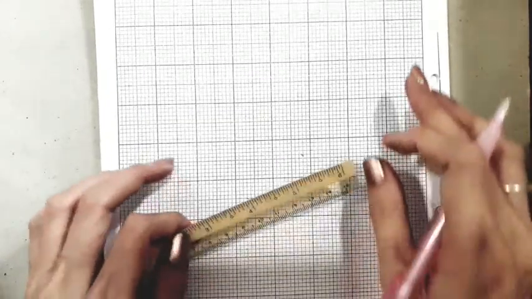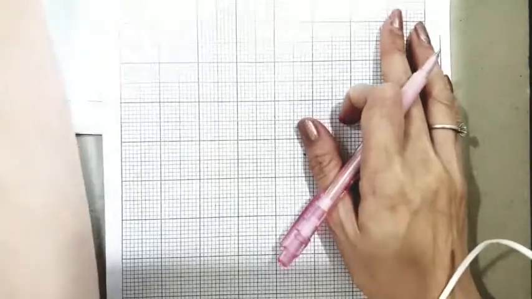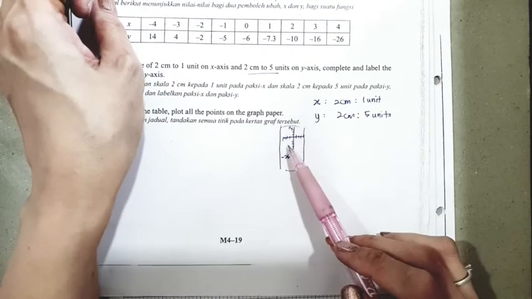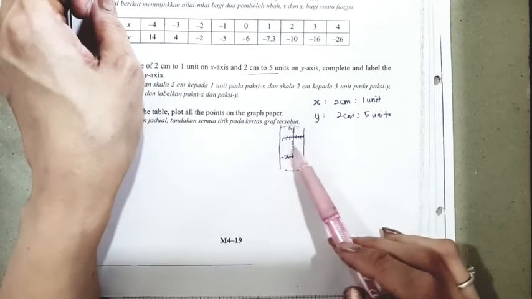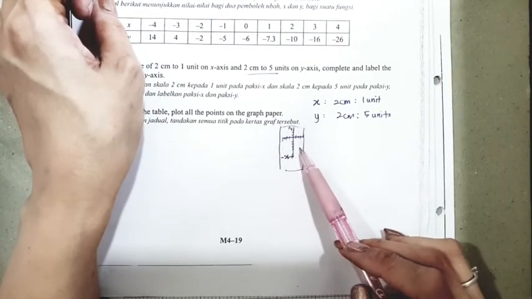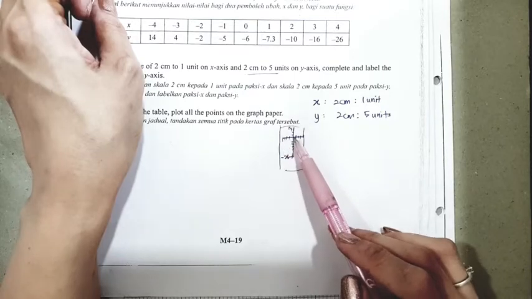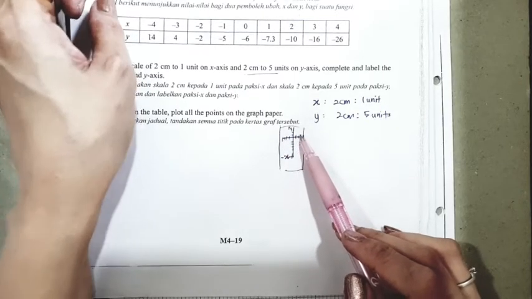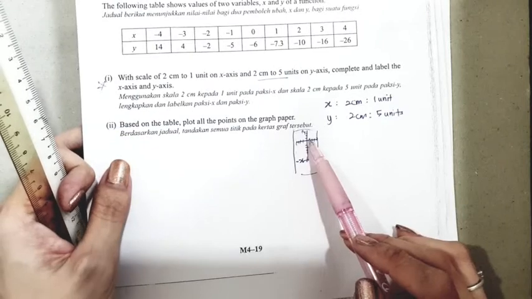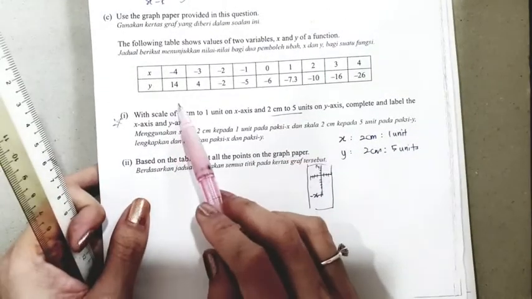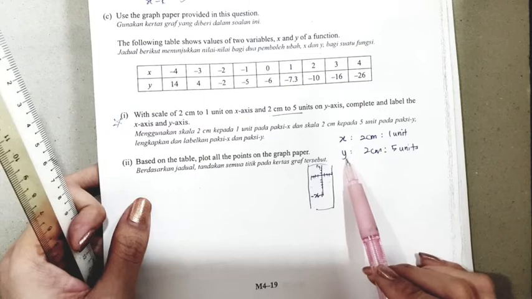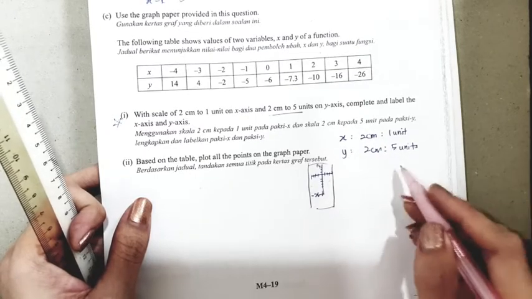Yeah? So as I said just now, we should draw something like this, whereby it's equal on both sides of your x-axis. So let's draw the y-axis right in the middle. The x-axis will be shifted slightly upwards so that we have enough space to put our maximum 14. So since it's 5 units in y, the max will be 15.